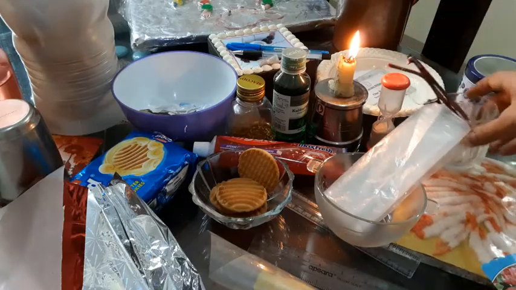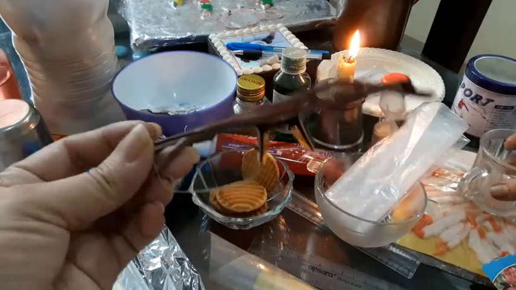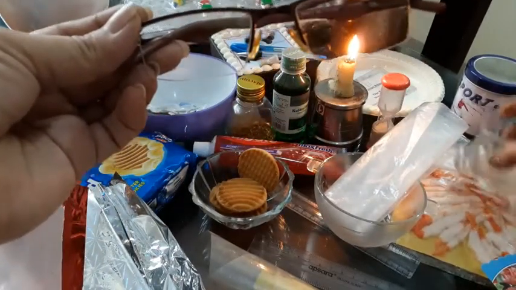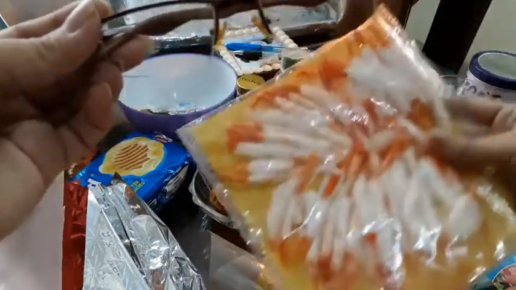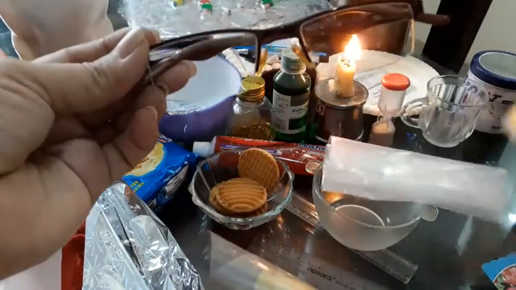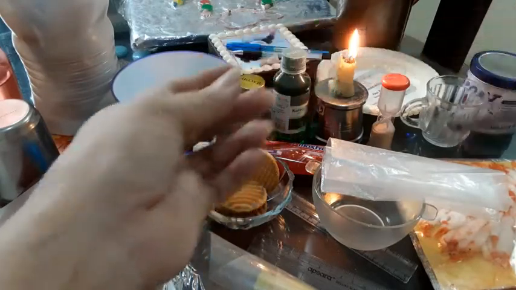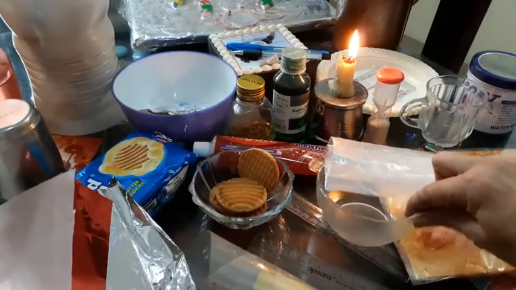Okay students, then we have got specs here. Specs is also transparent because I am able to see the candle flame very clearly through the specs. And this polythene is actually transparent because the contents are very clearly visible through it. So I hope you have understood the difference between transparent and translucent materials.